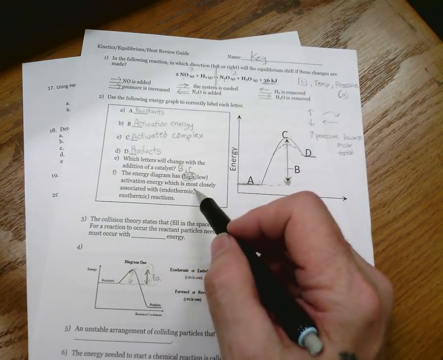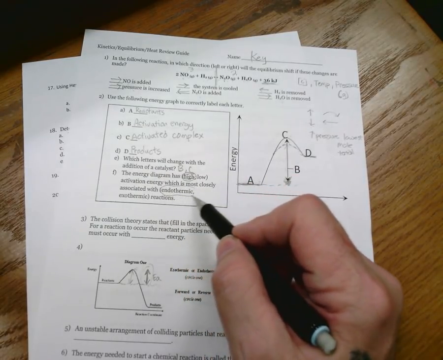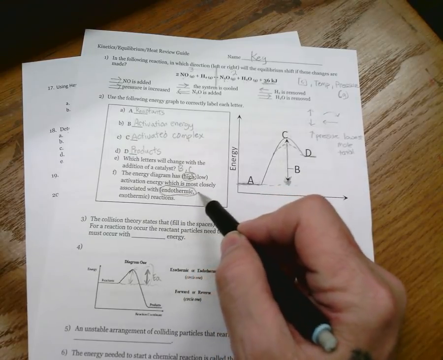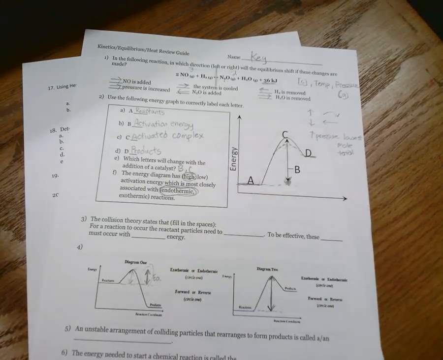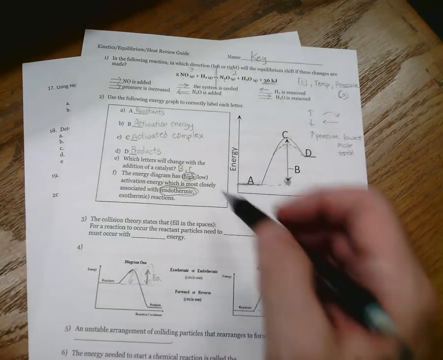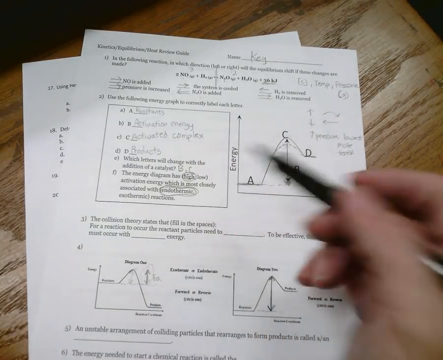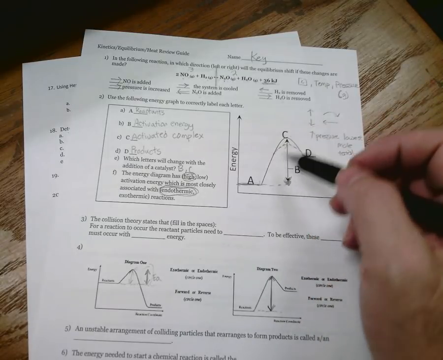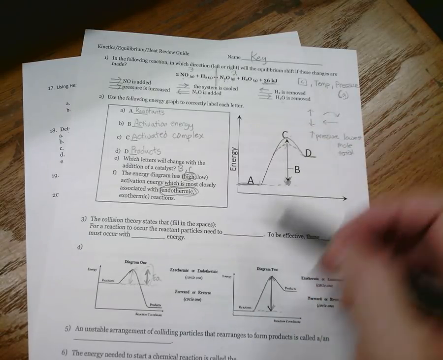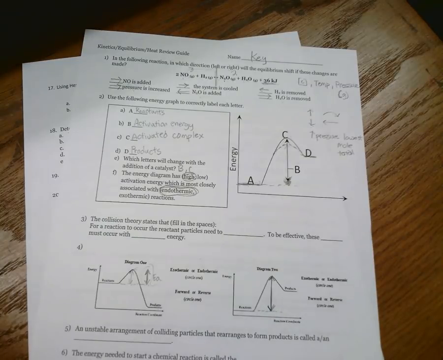which is most closely associated with endothermic reactions. I don't like the use of the terms high and low in chemistry because that's a subjective term. High could be 5,000 or 10,000 or a bajillion. But what you need to know is that activation energy is higher in endothermic and lower in exothermic. And I think that's the point they're trying to make.